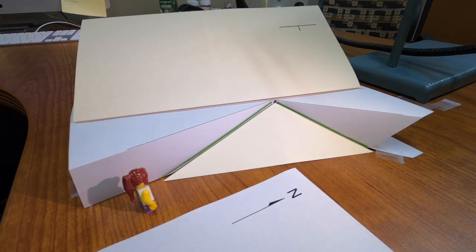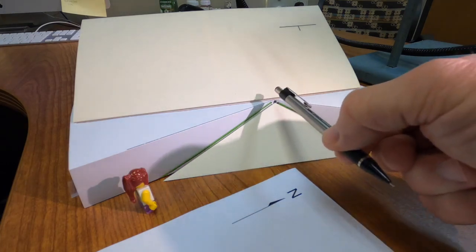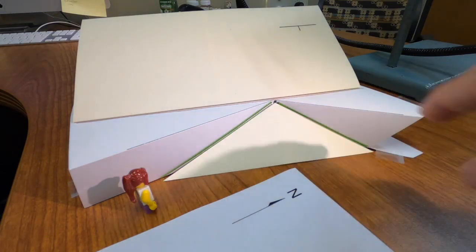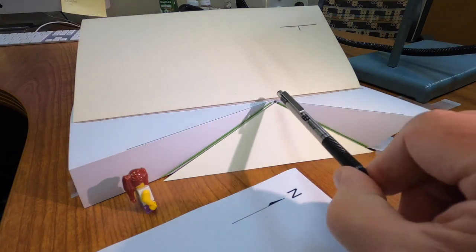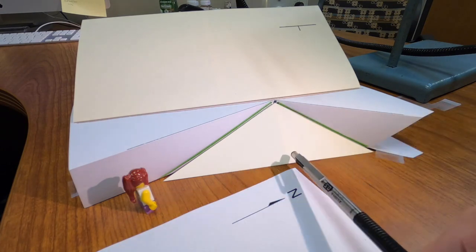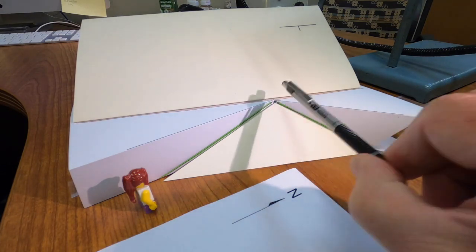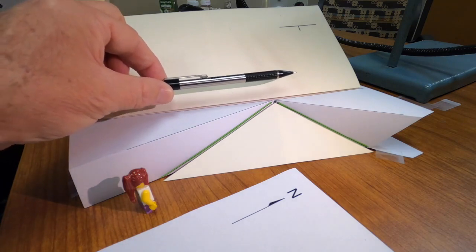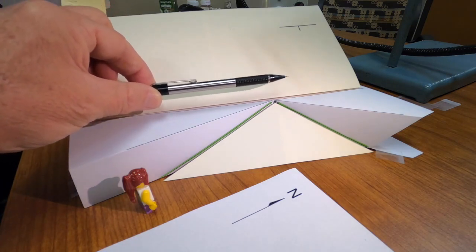In reality, it's hard to show, but the true dip is plainly over here. It's going to be the angle perhaps between my pencil, the way it's held now, and the surface itself. That'll be the true dip. And the true strike will be this direction. And it kind of looks like it's going to be a little bit east of north.